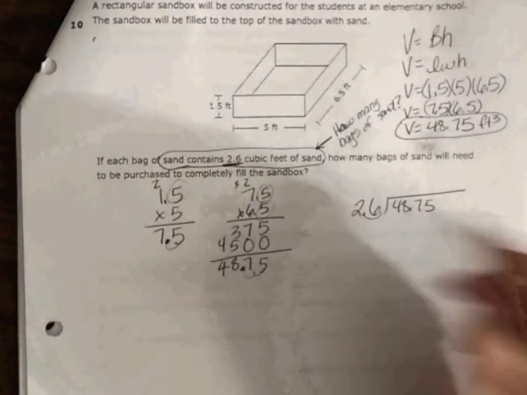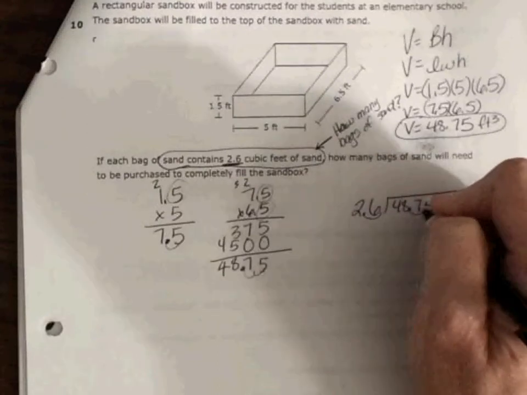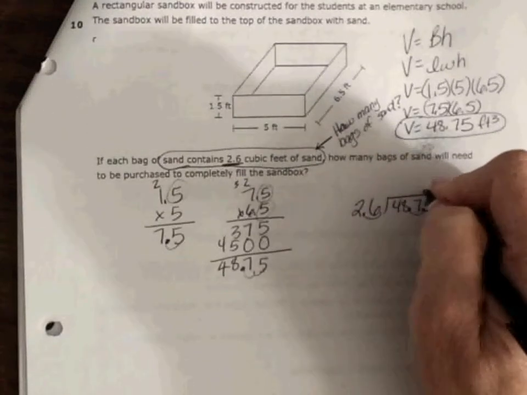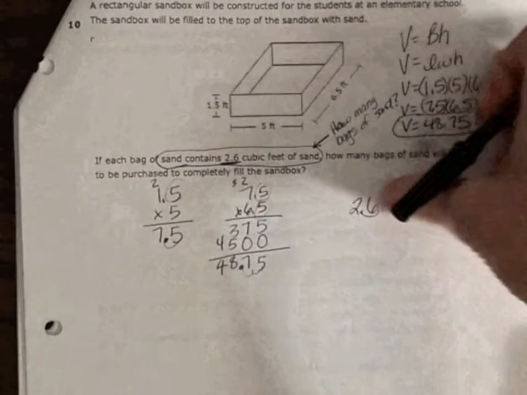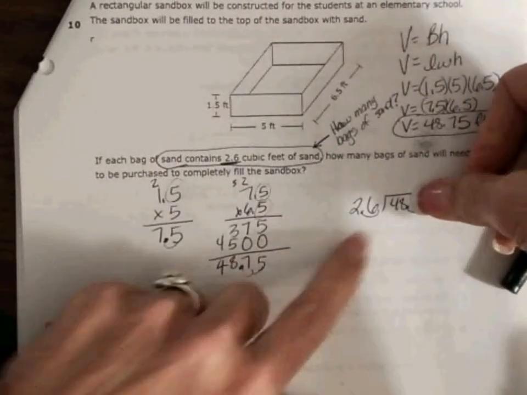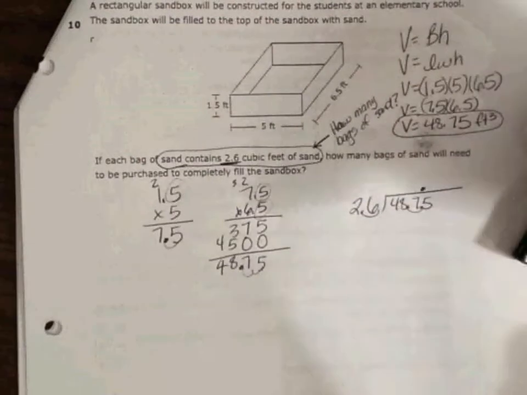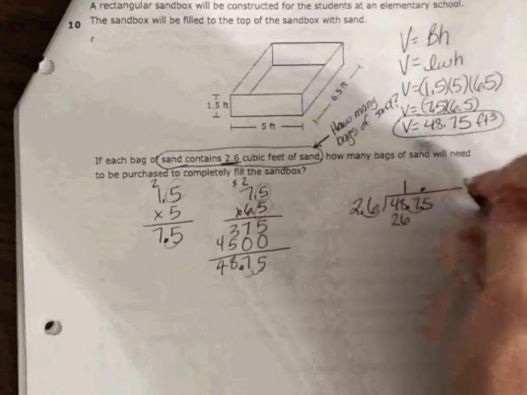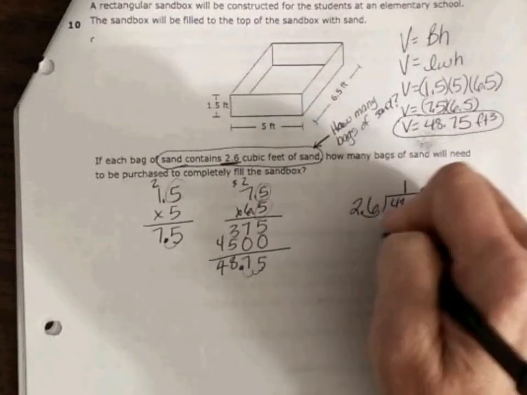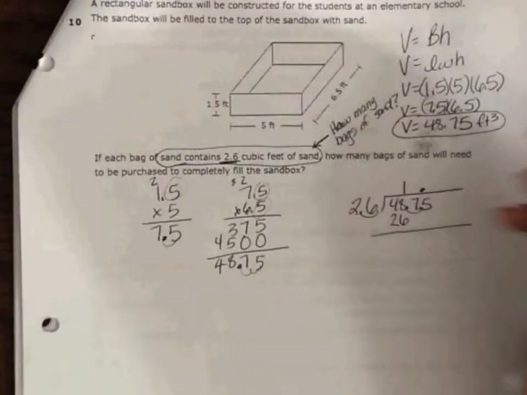So this gets moved over one place, this gets moved over one place. I'm going to put the decimal directly above where I want it. So let's start over here. 26 into 48 goes one time. 1 times 26 is 26, subtract, and we're going to bring down our 7.